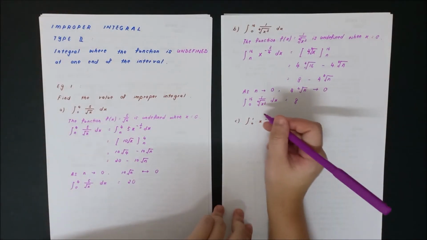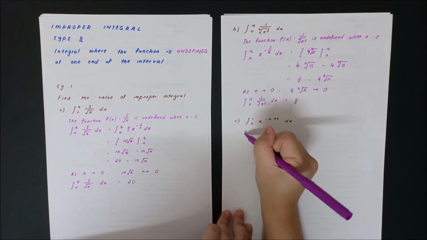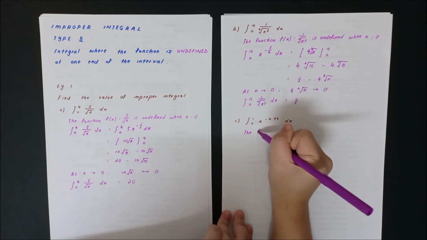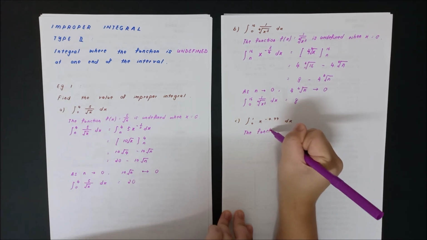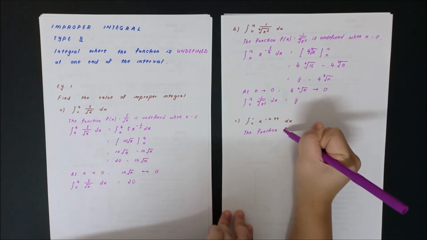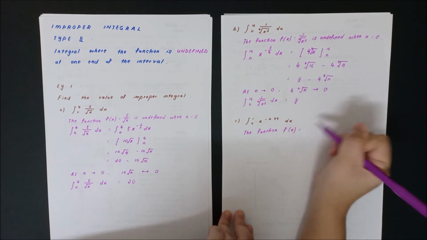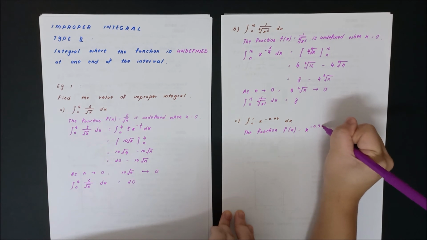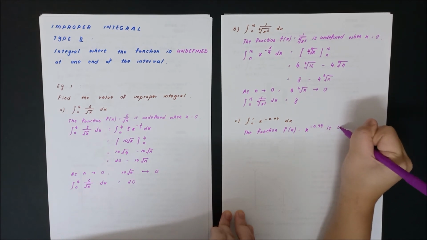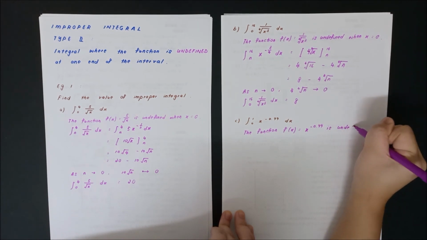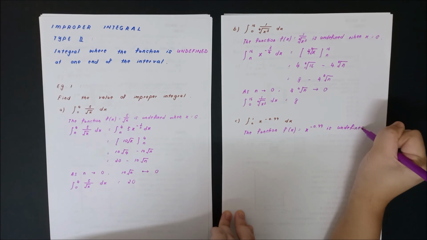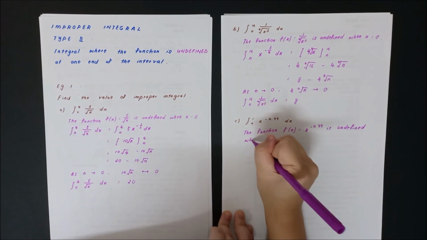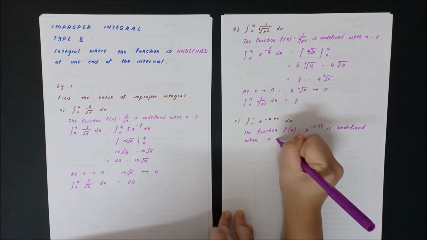Okay, so the same thing. We write down the function fx equals to x minus 0.99 is undefined when x equals to 0.